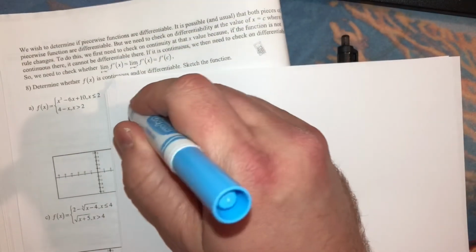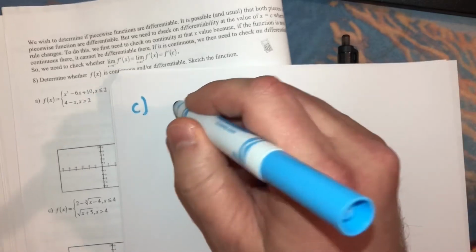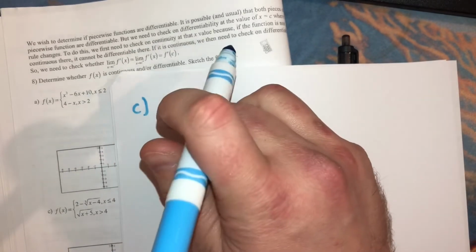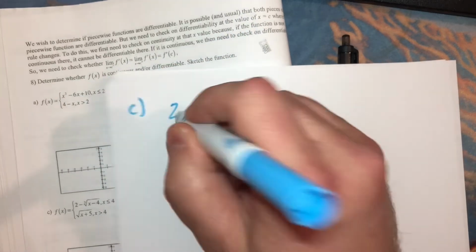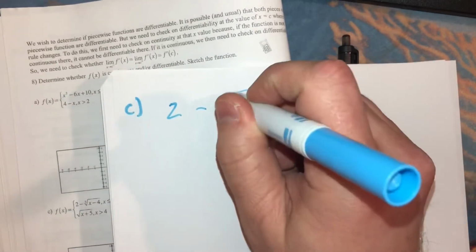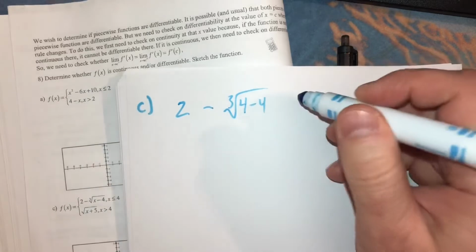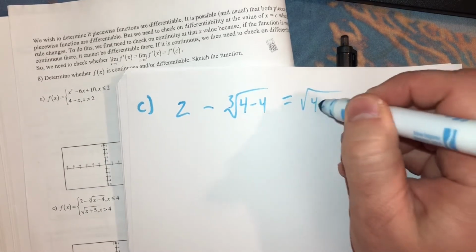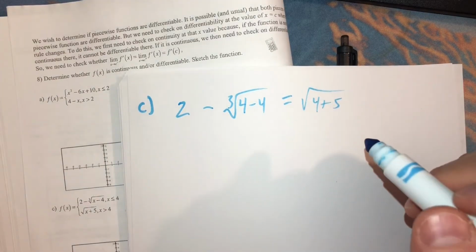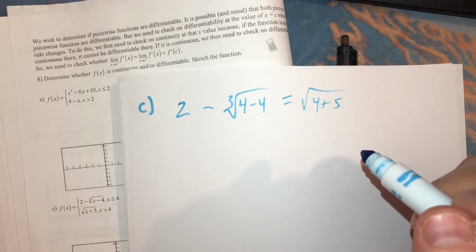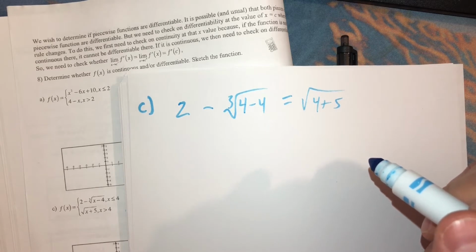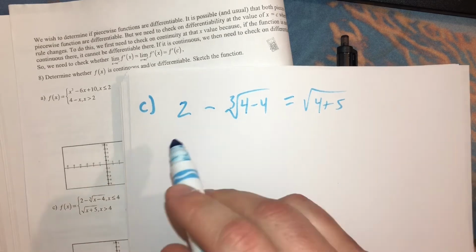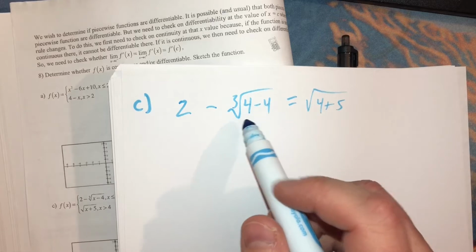All right. So if I plug in 4, right? Am I underthinking this? 2 minus, that's 0, right?